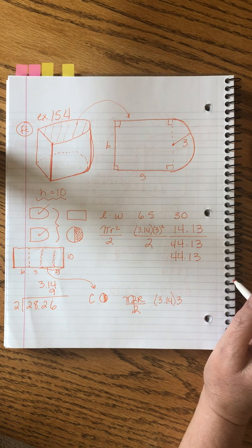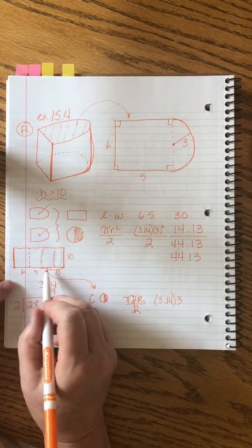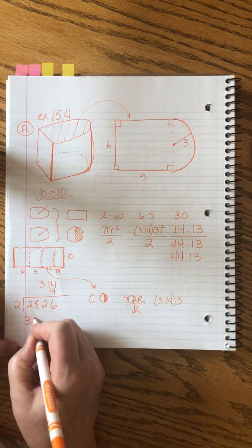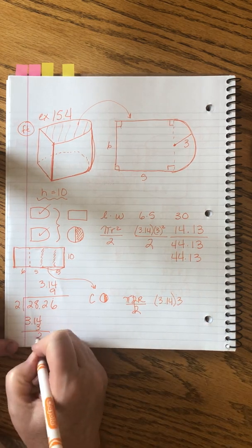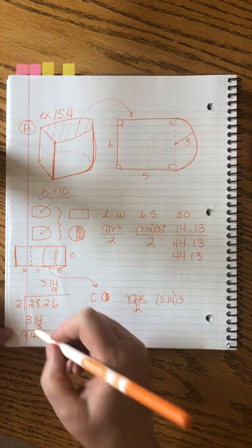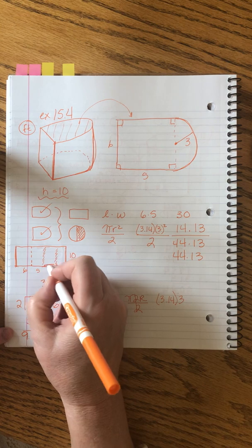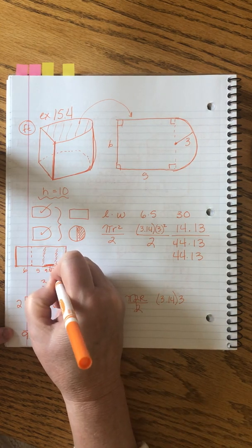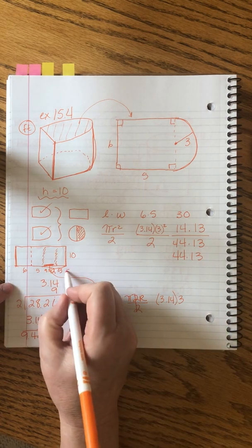That will give us the number to add in here. So 3.14 times 3 is 9.42. That number goes right here, right? So I'm going to write 9.42. Now we have to add all these up.